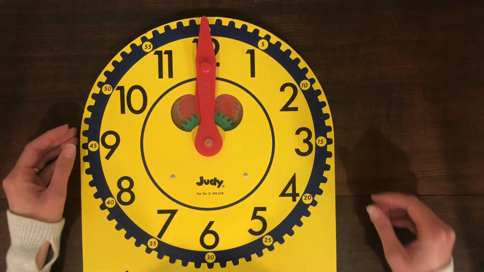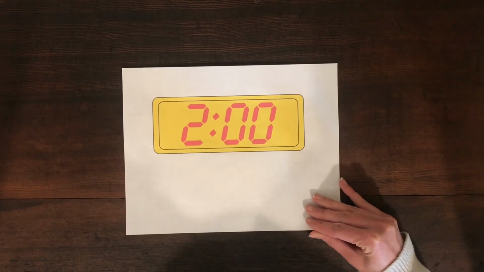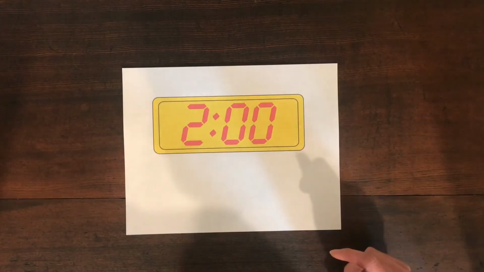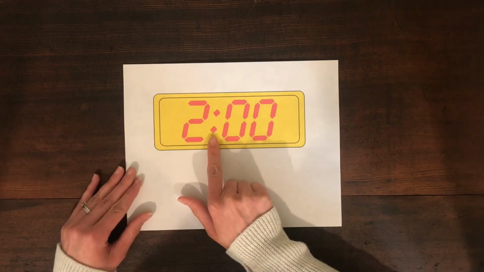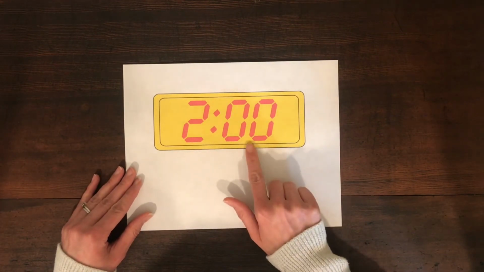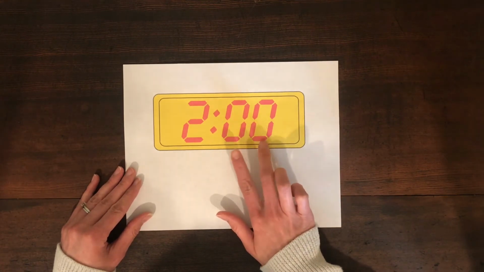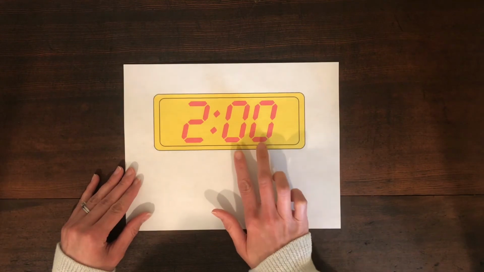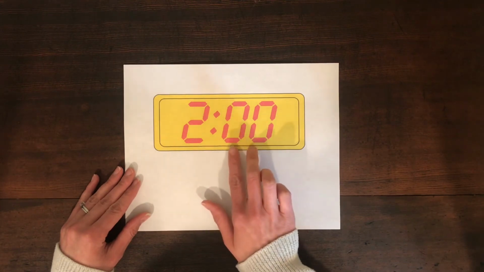In your work, you will see the digital form also. You may have some clocks at home that look like this. This is a digital clock, and it has a colon in the middle that separates the hours from the minutes. 0 minutes on the digital clock is shown with 2 zeros. Because there are 0 minutes, we say o'clock. So this digital clock says 2 o'clock.